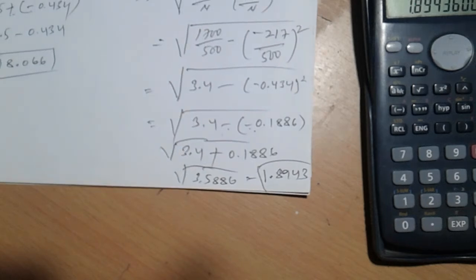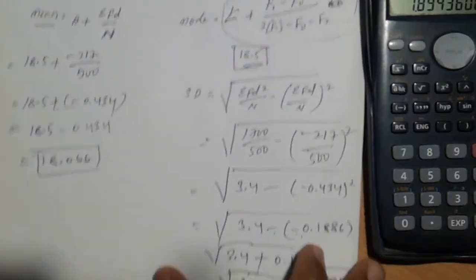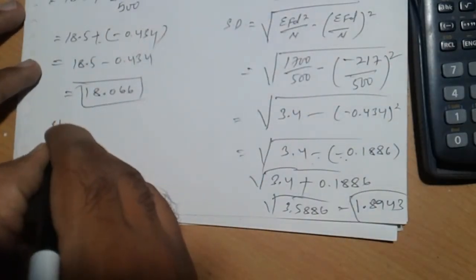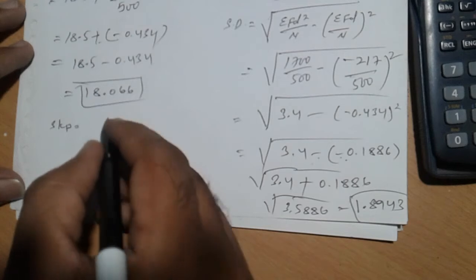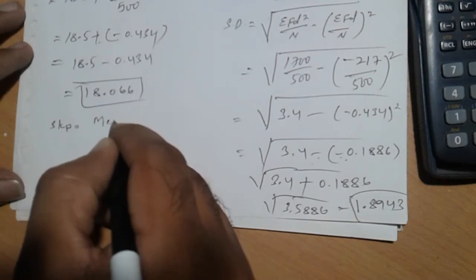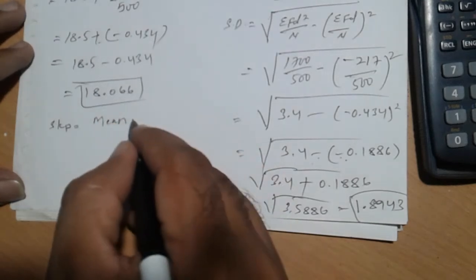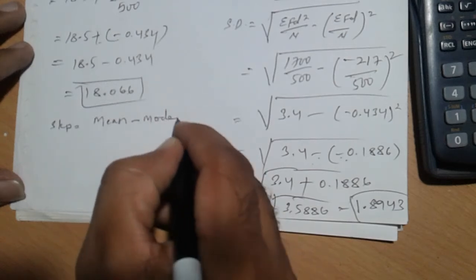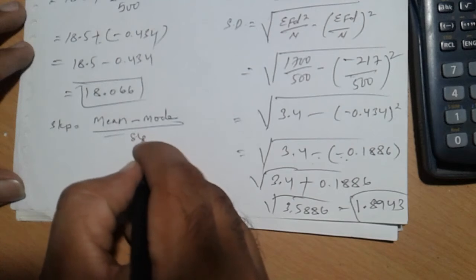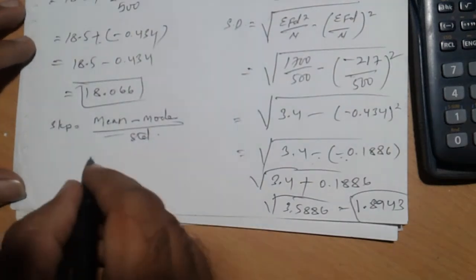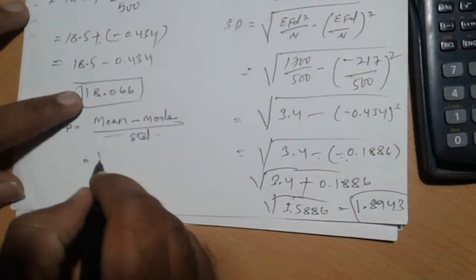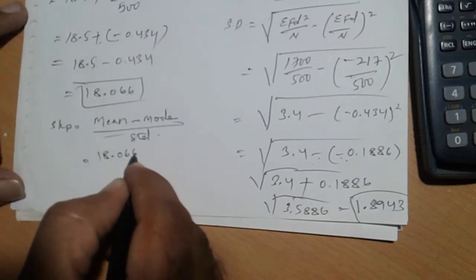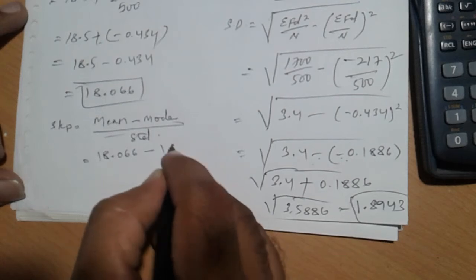Now let's calculate the formula of SKP, skewness of Pearson: mean minus mode divided by standard deviation. Mean, how much did we get? 18.066 minus mode 18.5.